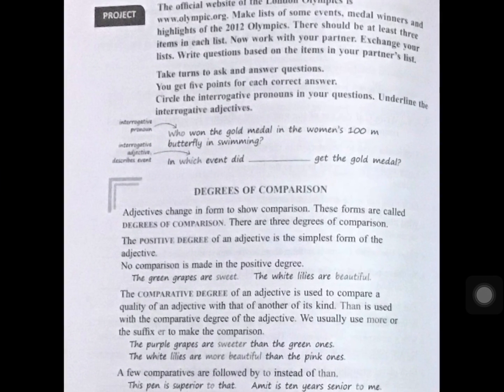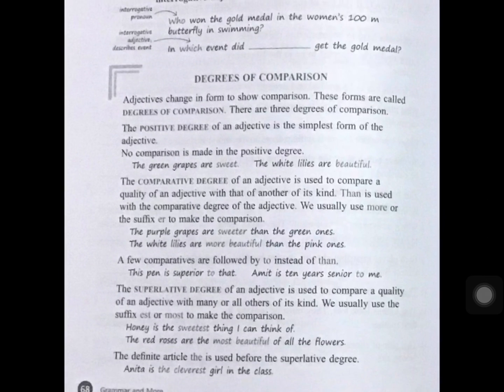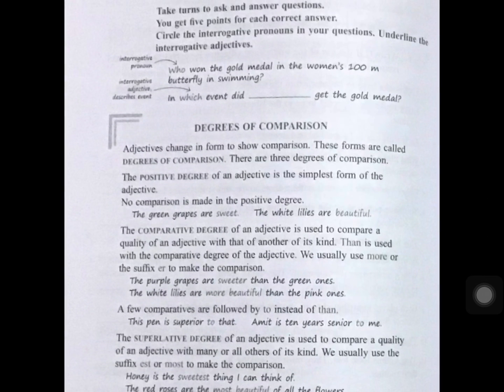An adjective is a word that describes a noun. So, what does an adjective describe? An adjective describes a noun. See the example: Ruskin Bond's writing is full of gentle humor and subtle wisdom. Gentle and subtle, both are adjectives.